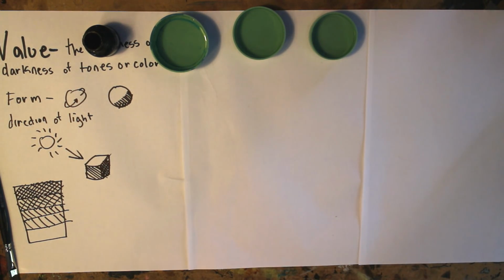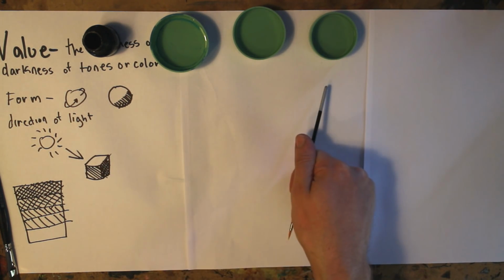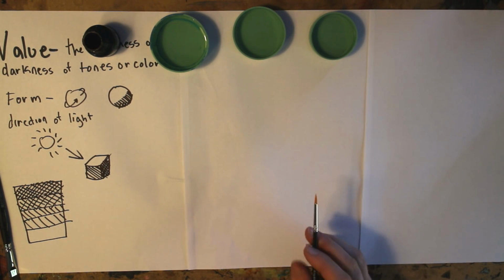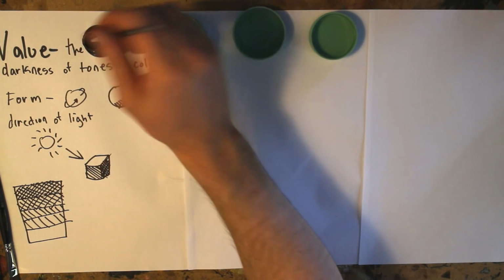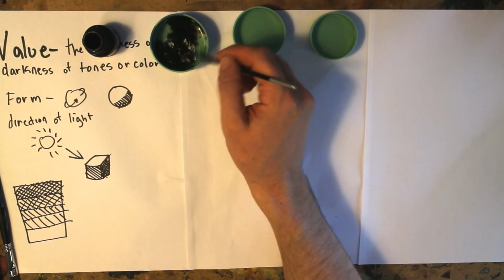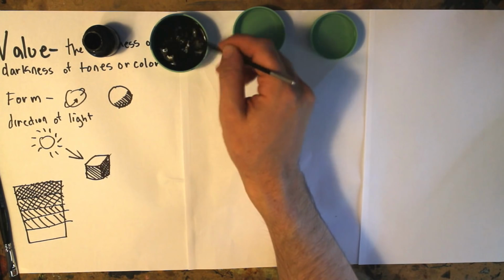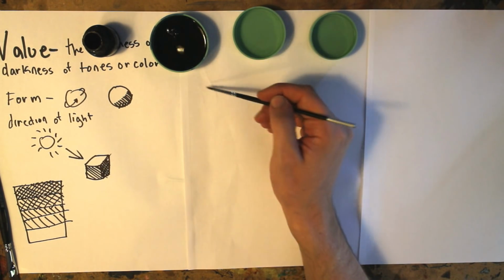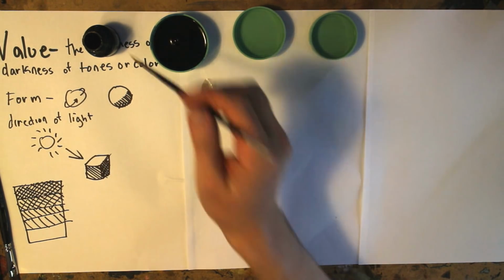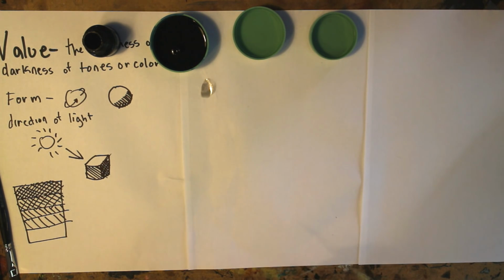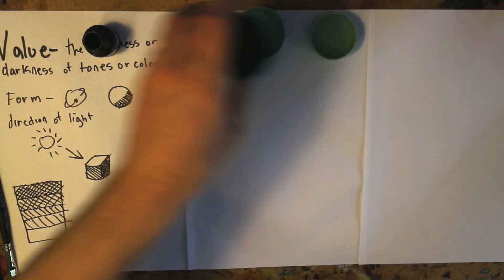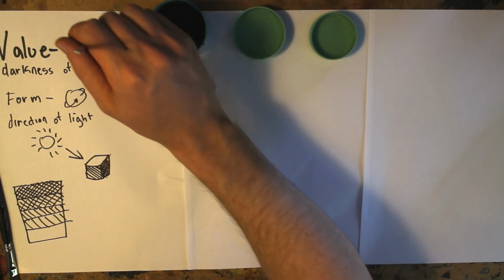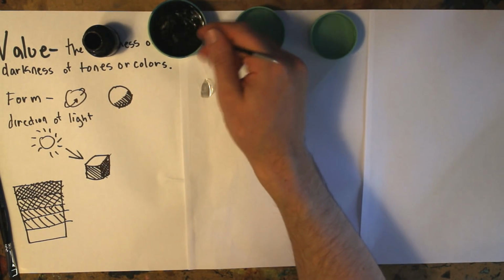And first thing we're going to do is make 3 different value gradations. We have black already, so we can just take some black onto our brush and put it into the first container. Now see how light this is? This is obviously way too light. So I'm gonna take out some of the water and put some more ink into it.